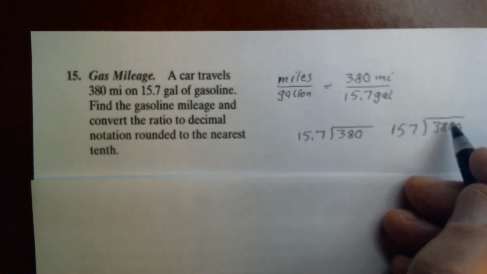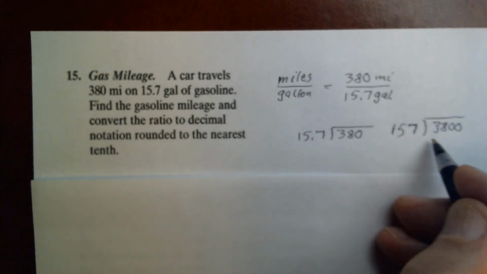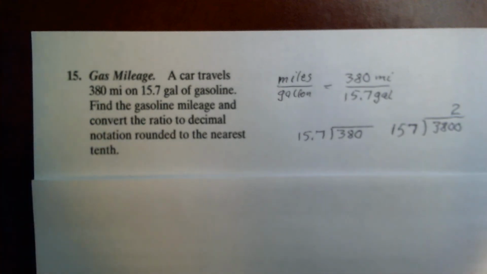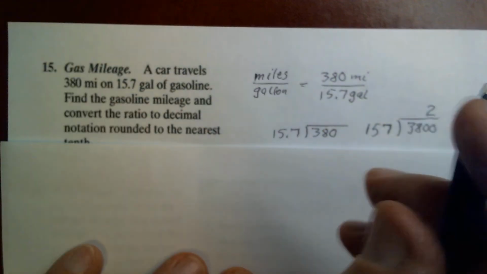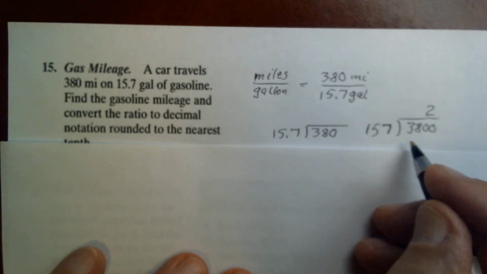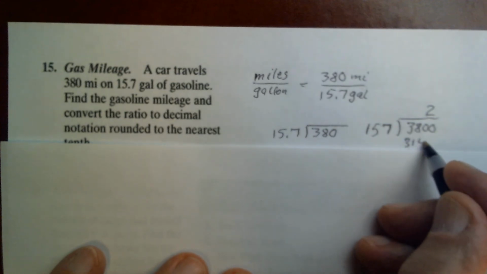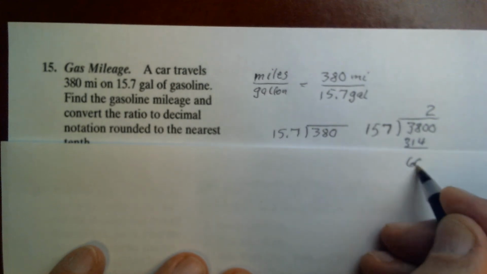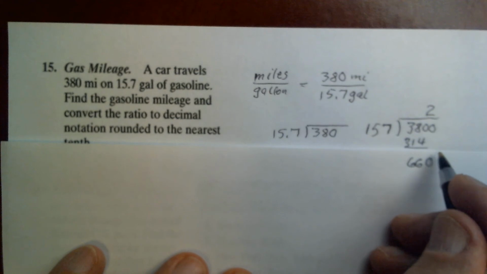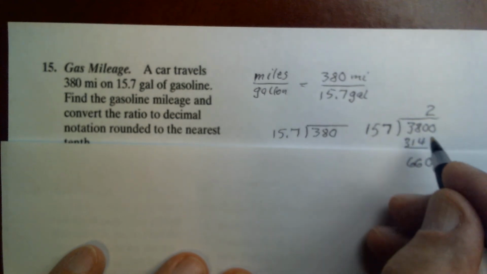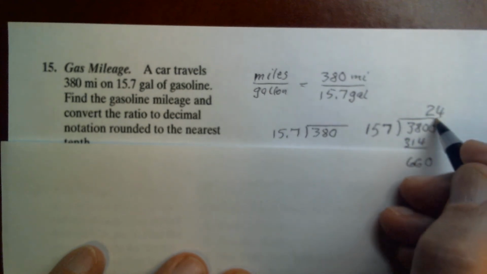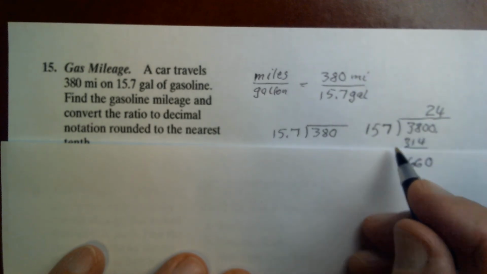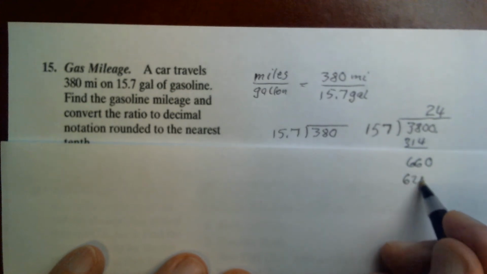So now we can divide, and 157 into 380 is 2 times. So then 2 times 157 is 314. So the difference here then is 66. Bring down the 0. And 157 into 660 is 4 times. And so 4 times 157 is 628.